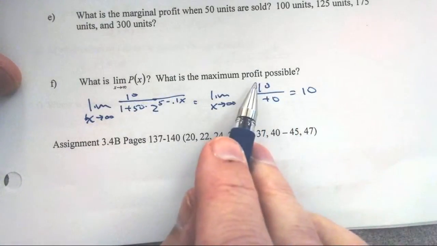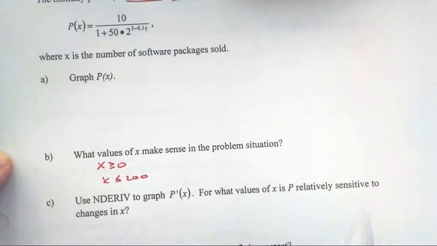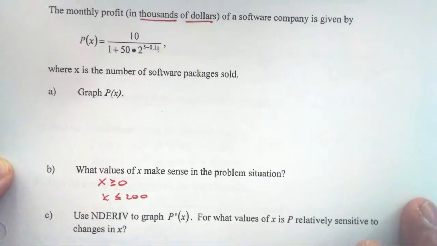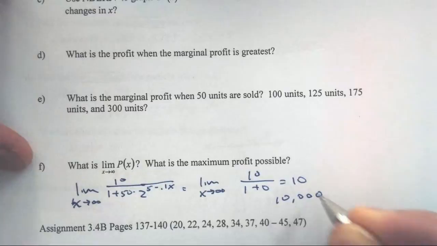What is the maximum profit possible? What do you suppose? $10? Nope, I said this might come back and haunt us: in thousands of dollars. So $10,000.